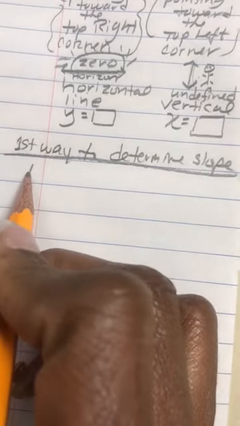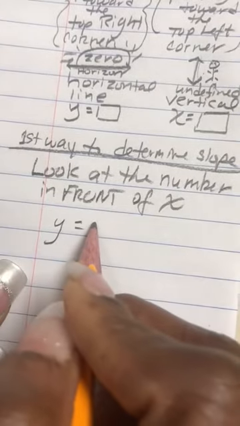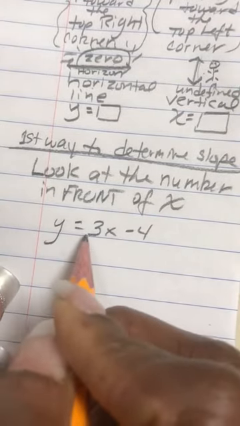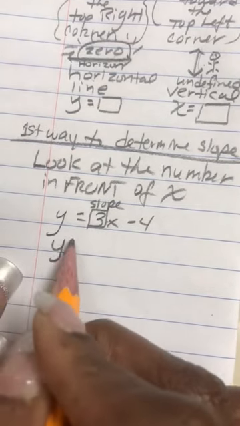So the first way to determine slope is to look at the number in front of x. So for our equations, we had y equals 3x minus 4. The number in front of the x is always your slope. So that is the first way to determine slope.